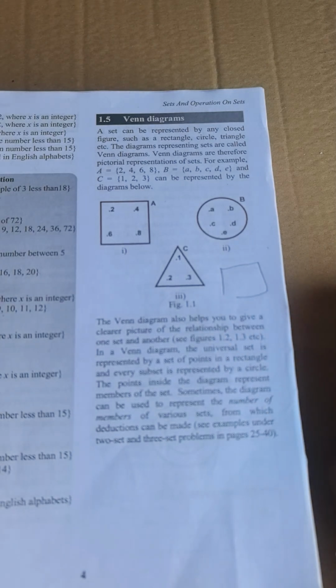Now, the diagrams representing sets are called Venn diagrams, right? Like we said, any diagram representing the set is a Venn diagram. Venn diagrams are therefore pictorial representations. When you say pictorial, from the base word pictures, it means shapes or figures of the sets.